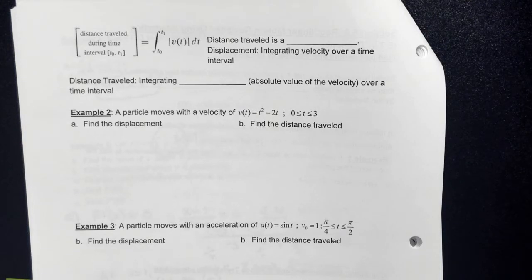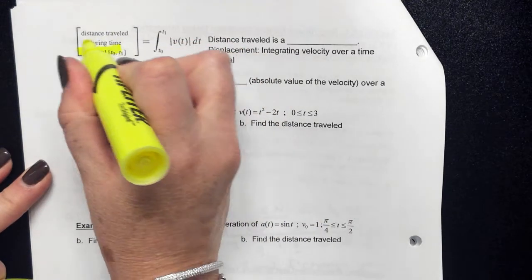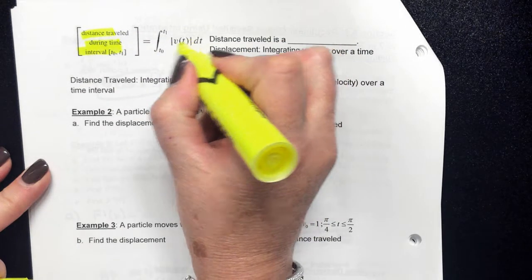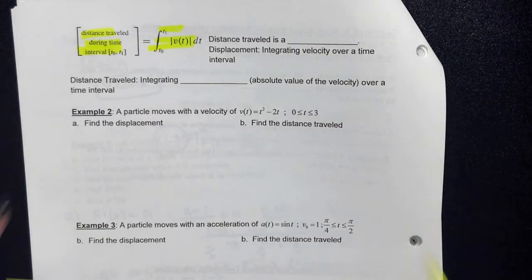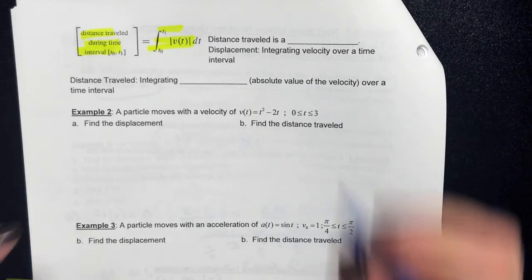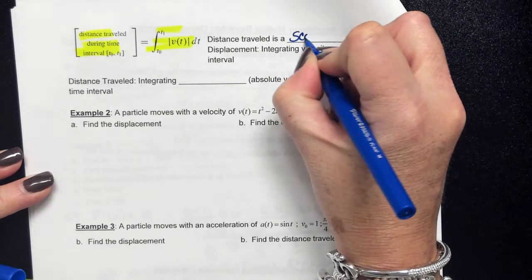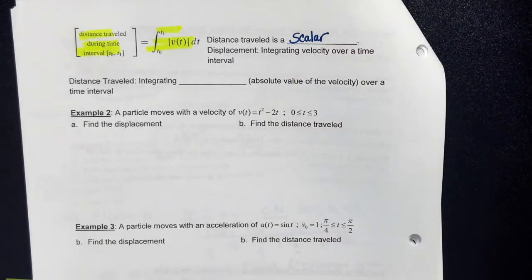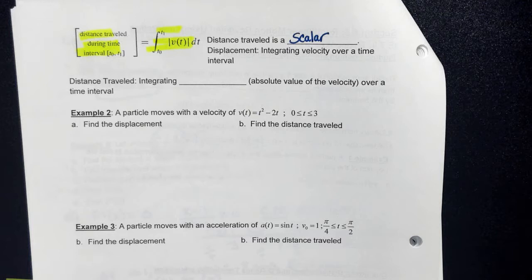So when we want to take a look, ladies and gentlemen, at your total distance traveled, remember, total distance traveled, we're going to integrate the absolute value velocity function over a certain time period. Remember, distance traveled is a scalar. Remember, when I say a scalar, it's just a number. So displacement, you simply just integrate the velocity over time.